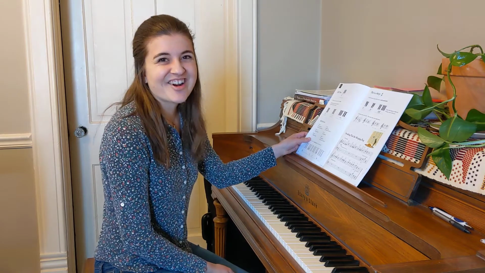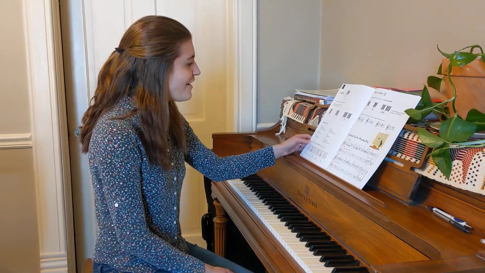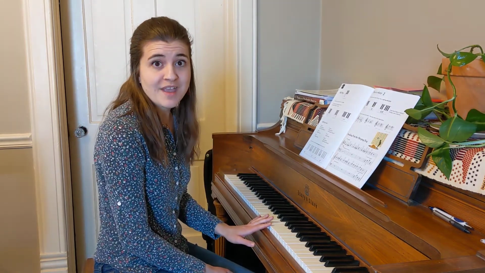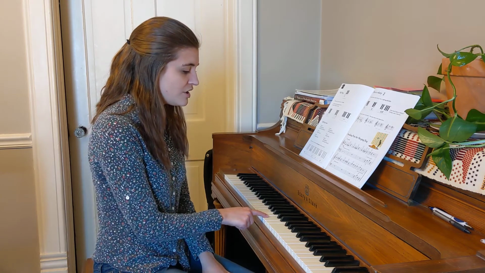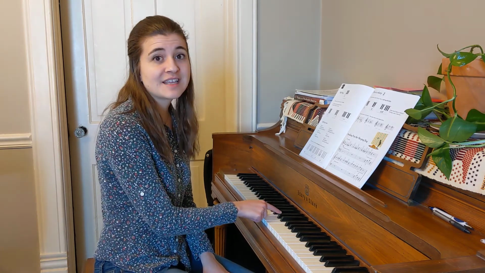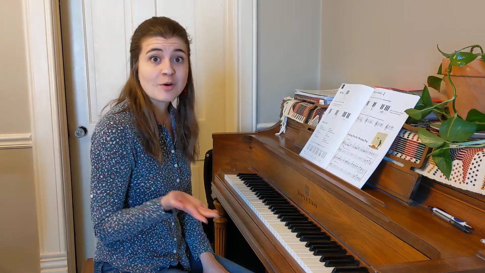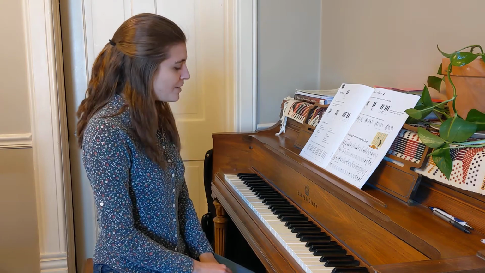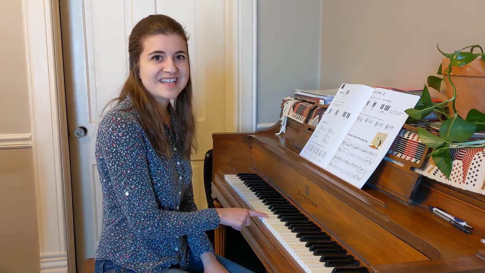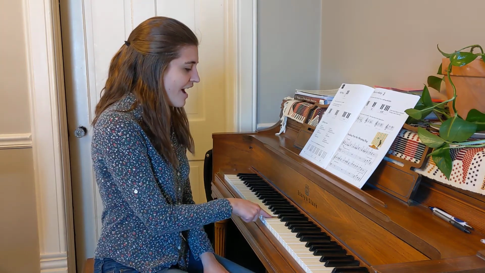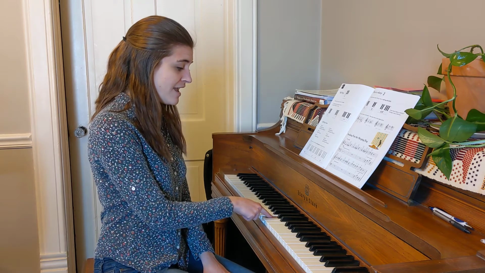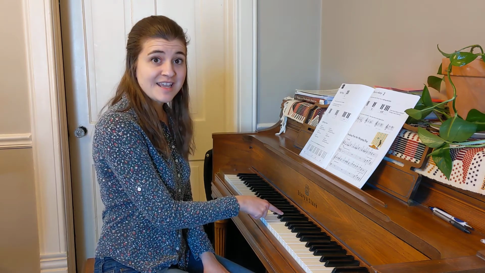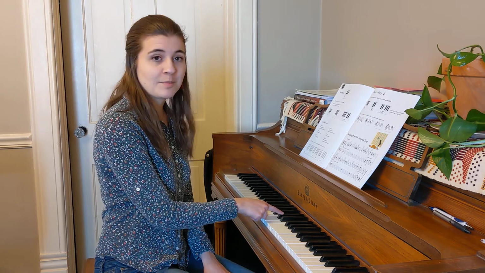So let's get started. A half step on the piano is going from one key to the very next key, whether it's a white key or a black key, the one that's right next to the one you're starting on. So for example, if we start on middle C, a half step away, the very next key going up is going to be a black key.